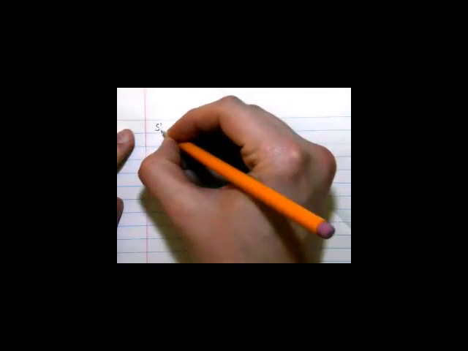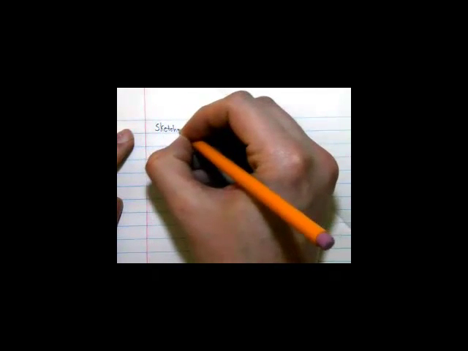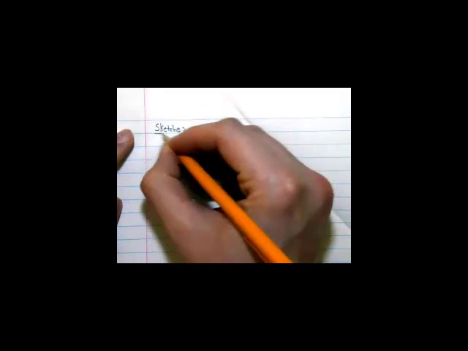You can get carried away with the amount of detail, and I don't need it to be crazy detailed. But there is a minimum amount of information that I need on your graph so that I know you know exactly what happened. So we're going to step through this a little bit. How do you sketch some of these trig functions the right way?